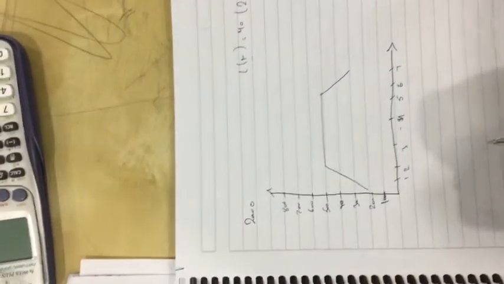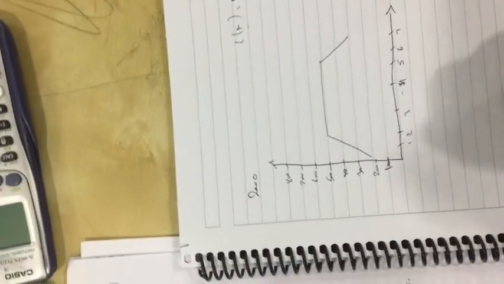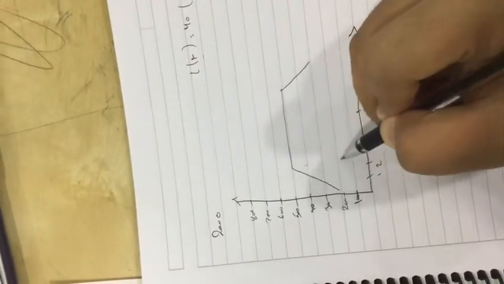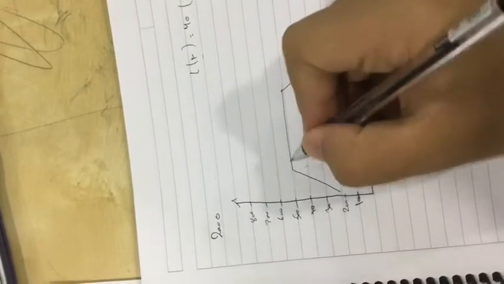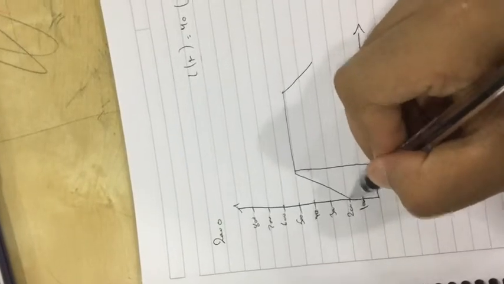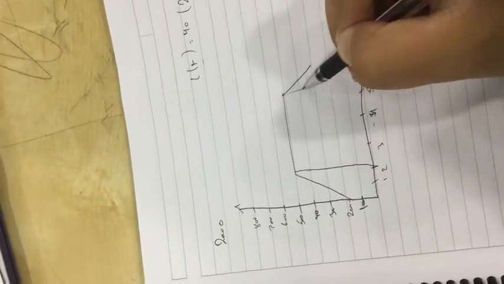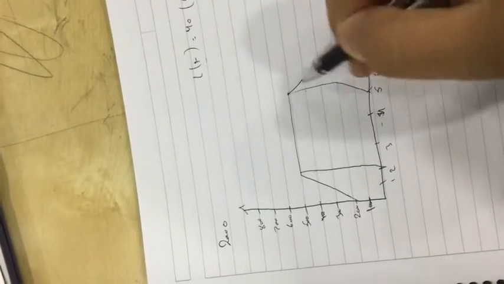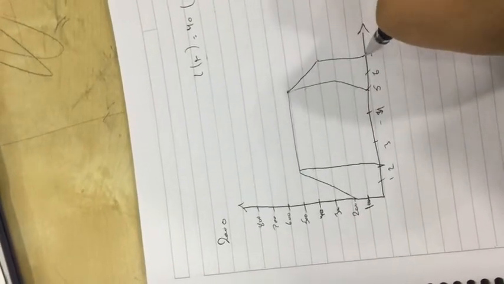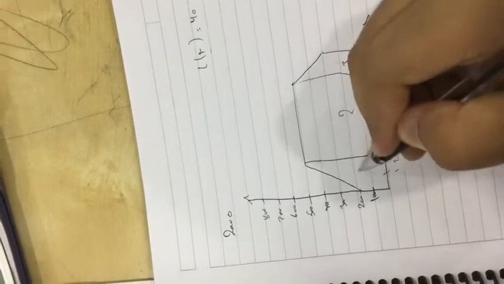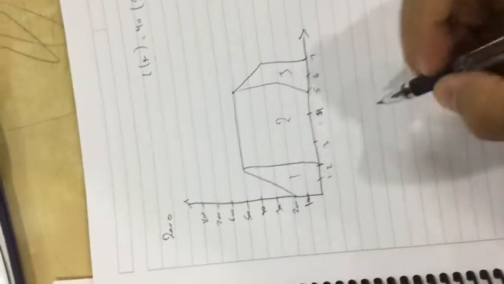Okay, first of all we take the areas. Here we have an area from 0 to 2, a trapezoid, and here from 2 to 5. It's not accurate, but it's like that. And here is 3, a trapezoid, here a rectangle, and here a trapezoid.